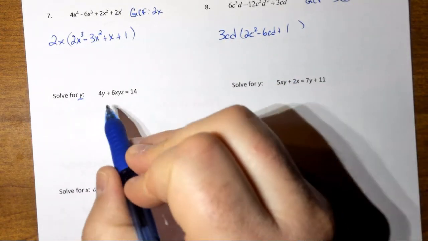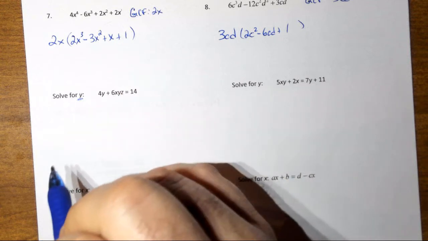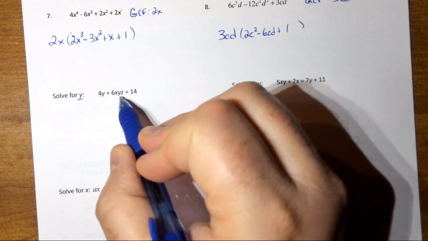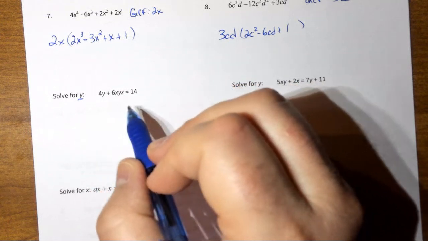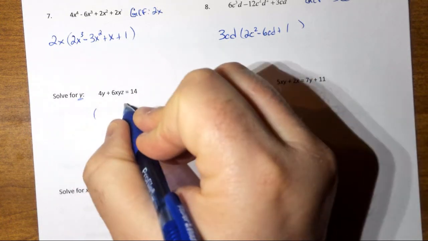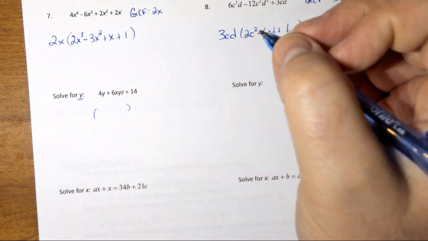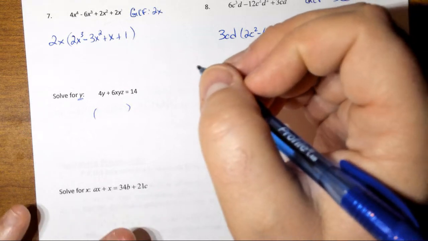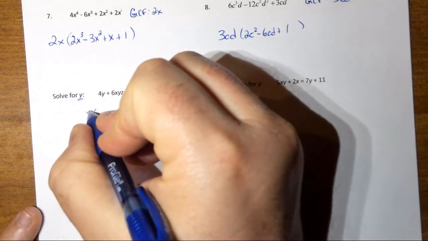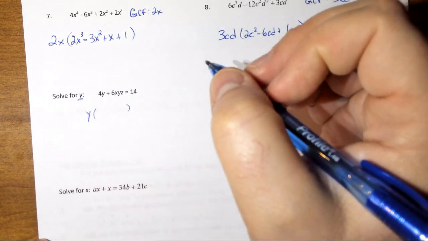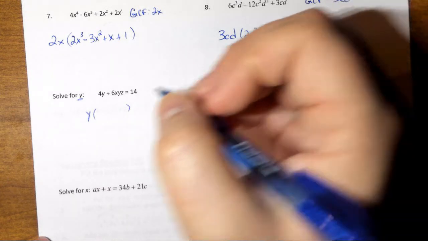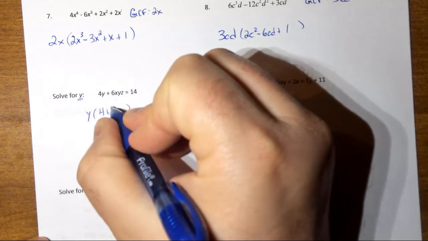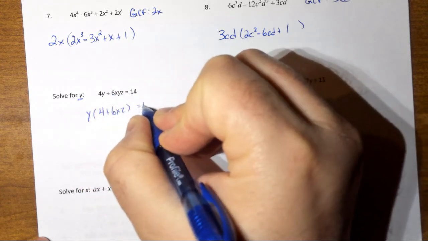So the first thing I notice by looking at this is both of these terms have a y, right? I can't add or subtract them because they're not like terms. So I need to get the y out of both of these terms and by itself. And to do that, we're going to factor it. I'm not going to pull anything crazy out, I just want to take the y's out of here. So I'm going to factor out a y, and then just ask what's left. Y goes into 4y, and there's a 4 left over. This y goes in here, and there's a 6xz left over.